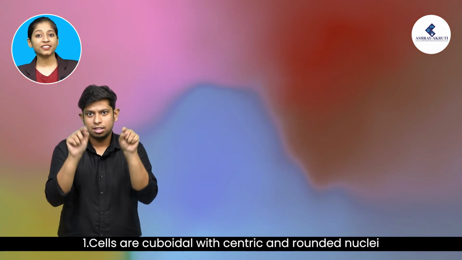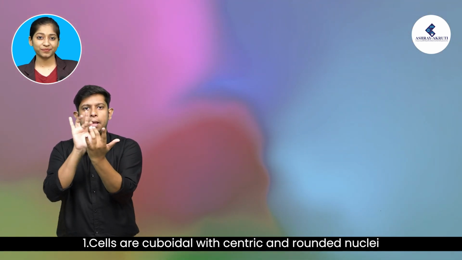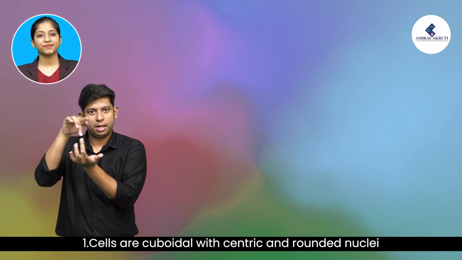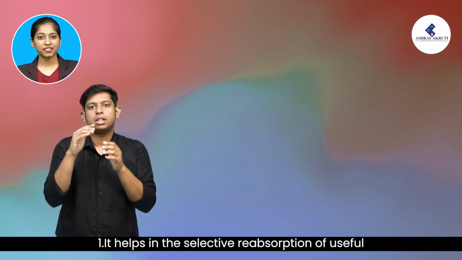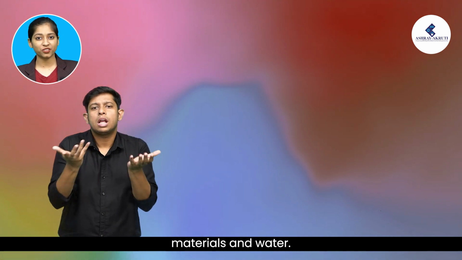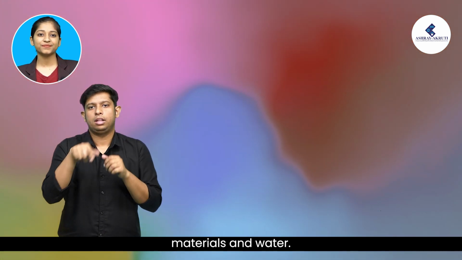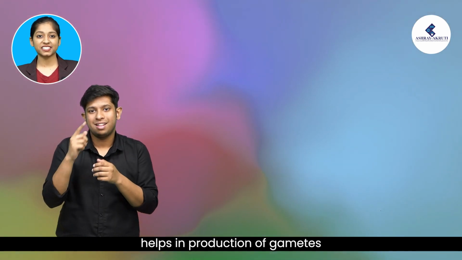Structure: cells are cuboidal with centric and rounded nuclei. Function: it helps in selective reabsorption of useful materials and water. Helps in production of gametes.